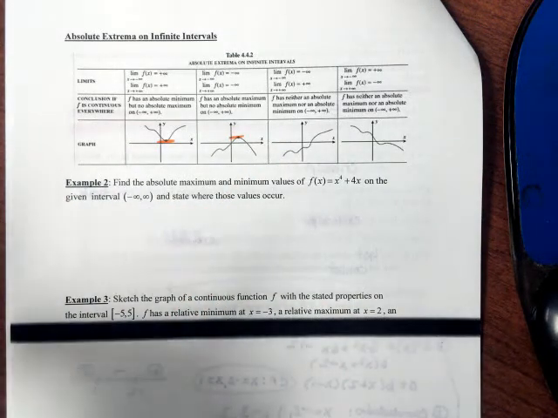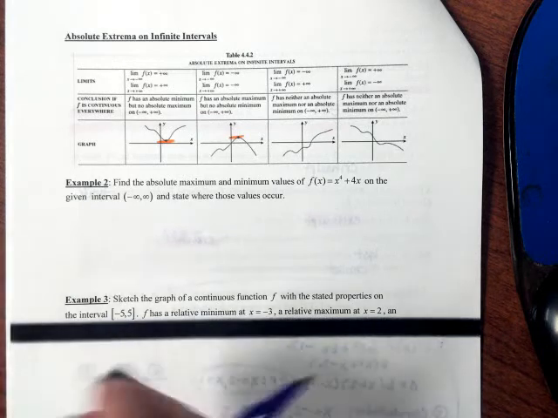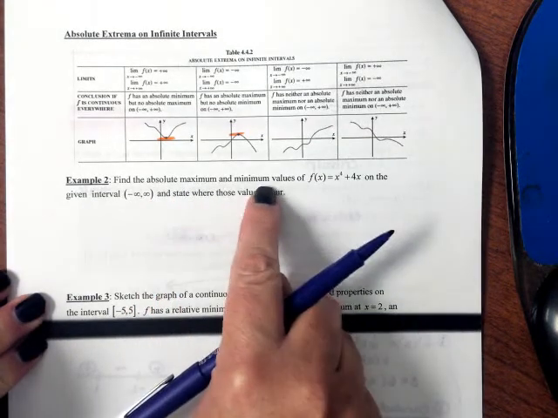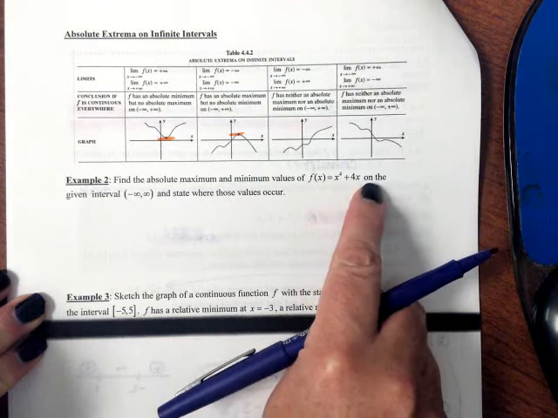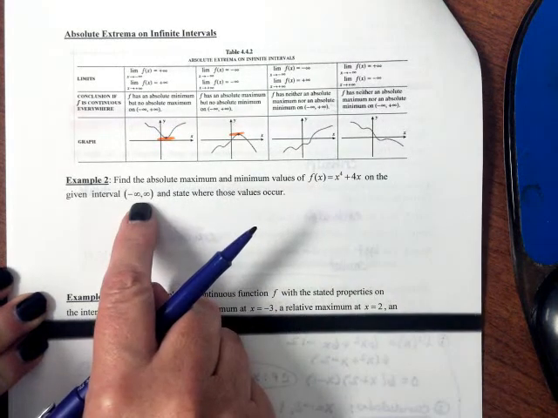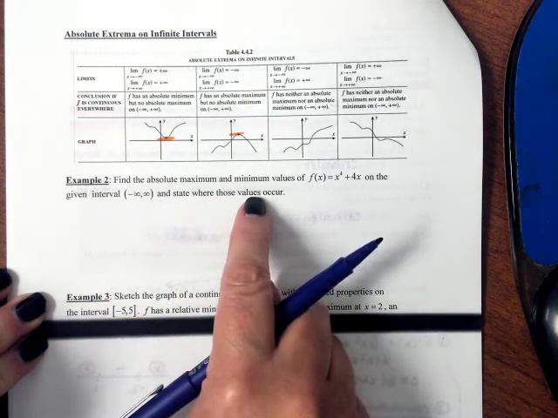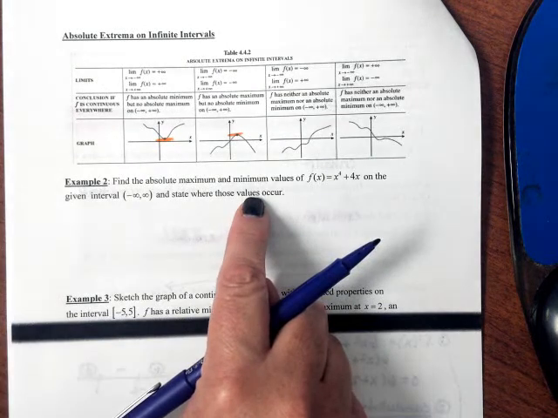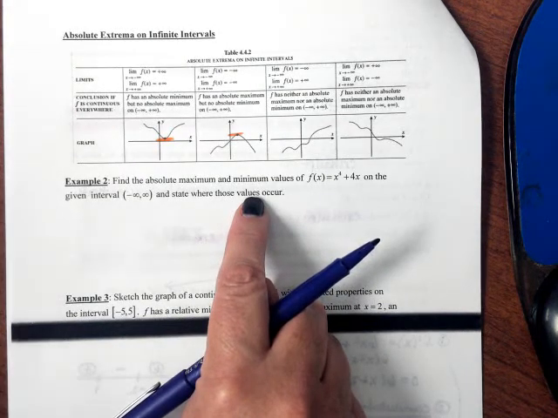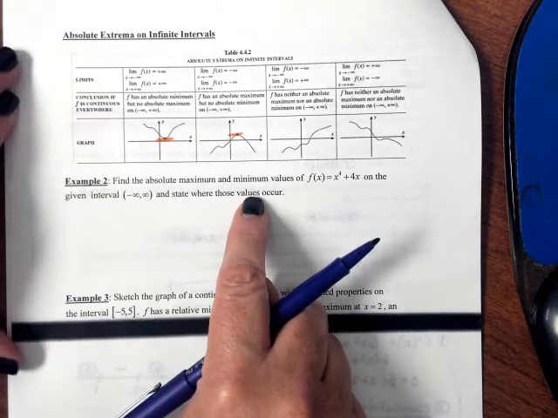So when you take a look at this example here, find the absolute maximum and absolute minimum of x to the 4th plus 4x over the interval all real numbers, and state where those values occur. So the only place an absolute max and an absolute min can occur is at your critical numbers. Now think about what the graph of x to the 4th plus 4x looks like.